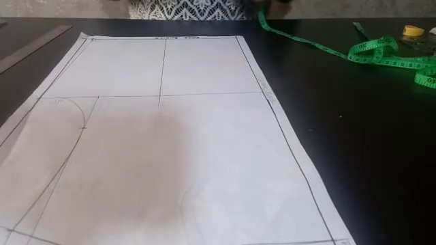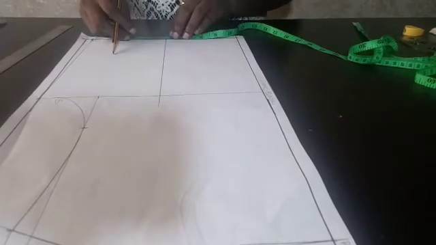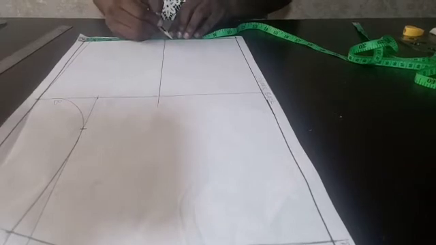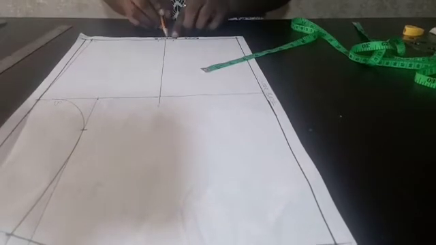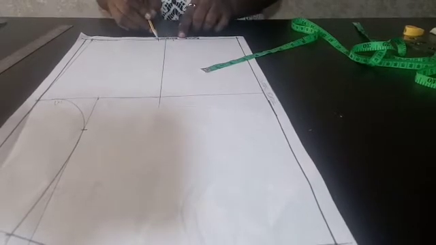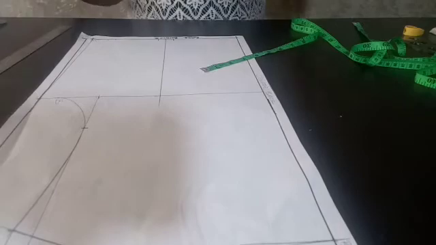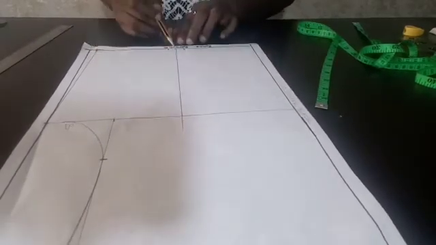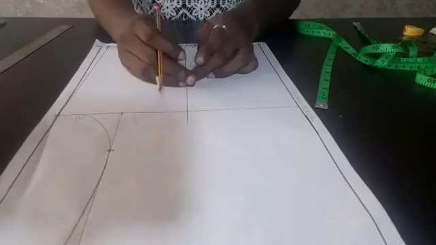So after doing that, I am going to extract the darts, the 1 inch dart I added. So I'm going to mark 1/2 inch on the left, 1/2 inch on the right. So 1/2 inch on the left, 1/2 inch on the right will give me 1 inch at the end of the day. But then I need to connect this to a point. What is the height of the dart? The height of the dart here is 6 inches.